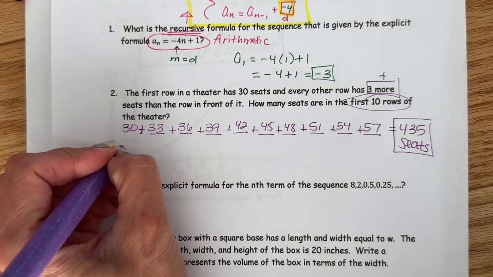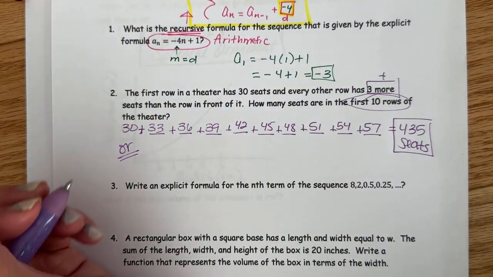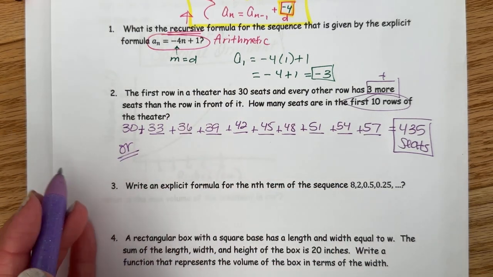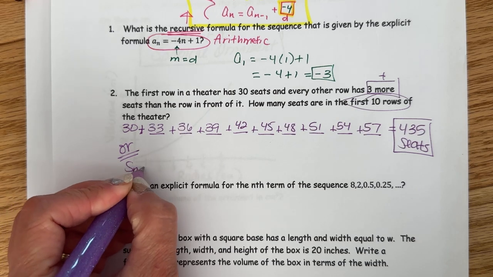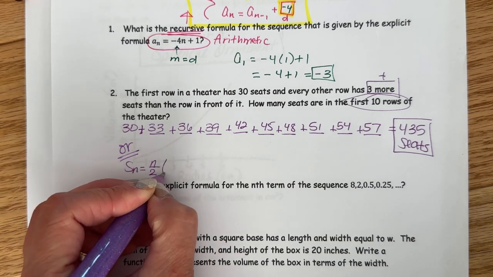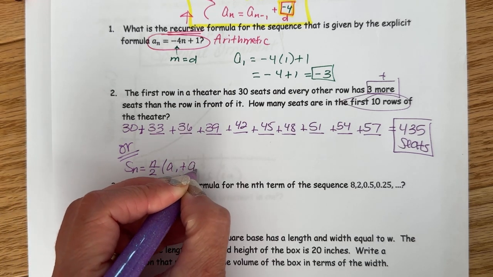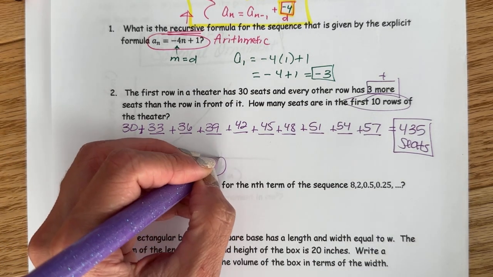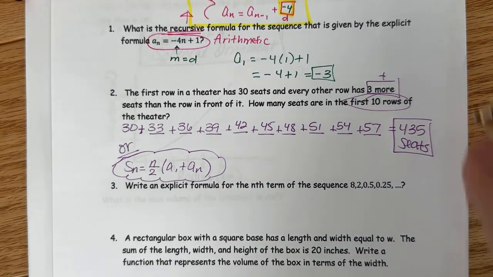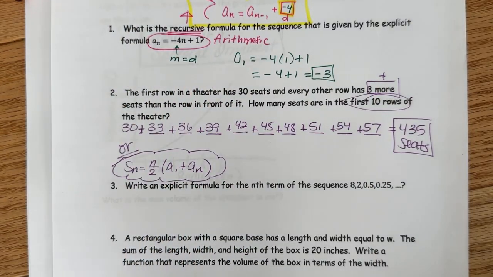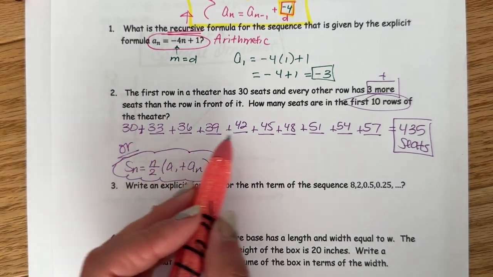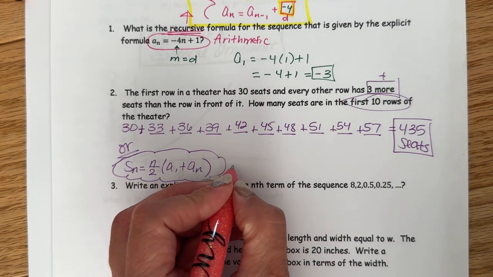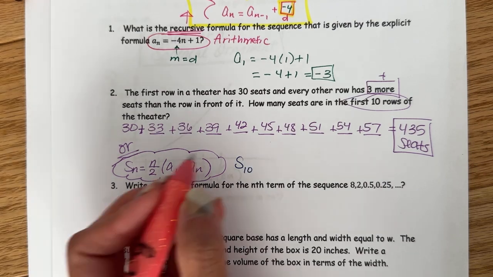We could also use a sum formula instead. These will also be given to you on the board. This is a sum of an arithmetic sequence, so you would use S sub n equals n over 2 times a1 plus an. So you could use this formula instead, okay? I'm adding up the first 10 rows, so I'm finding the sum of the first 10 terms, so S sub 10.